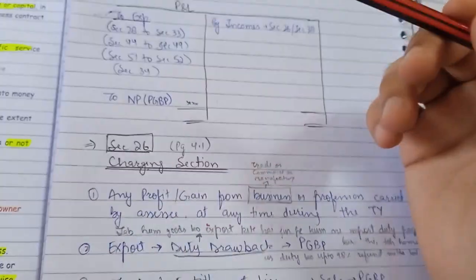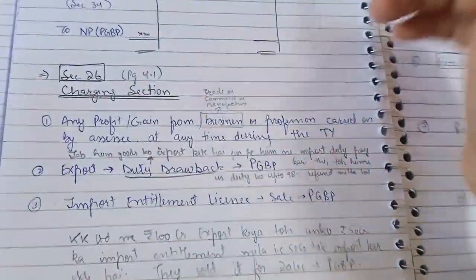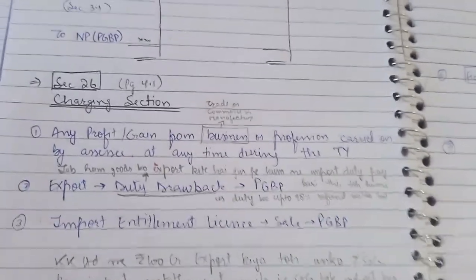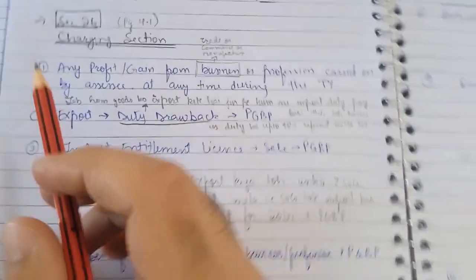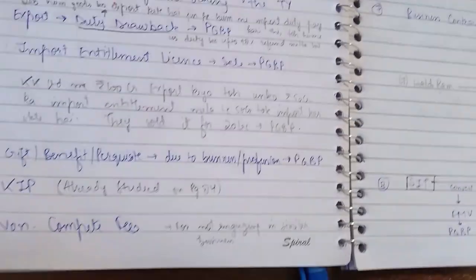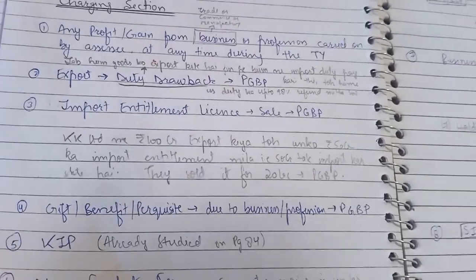So starting with section 26, which is a charging section of PGBP, and it will include a list of all those activities, the incomes from which will be included under the head of PGBP. So starting, it will include any profit or gain from business or profession carried on by the assessee. Any profit or gain we earn from any business, which includes trade, commerce, and manufacturing, will be included in the PGBP head.